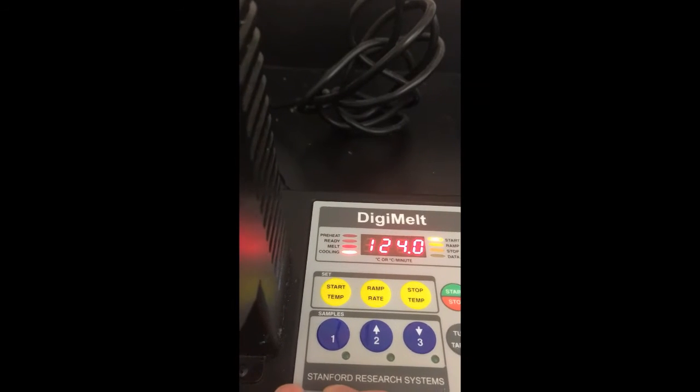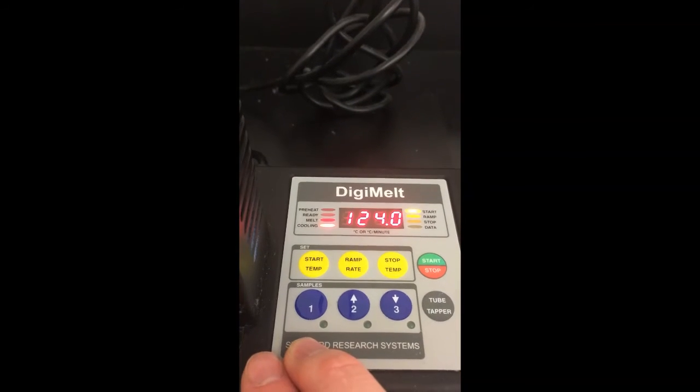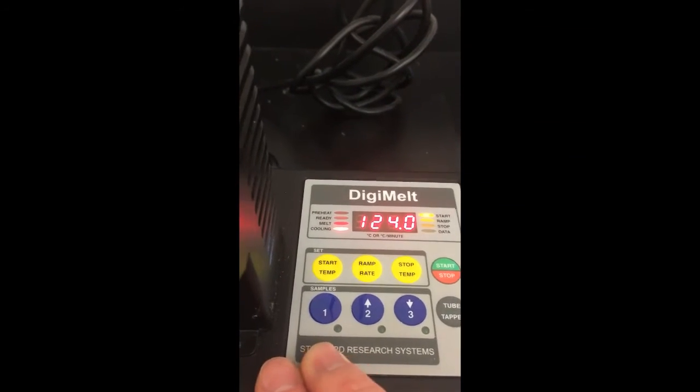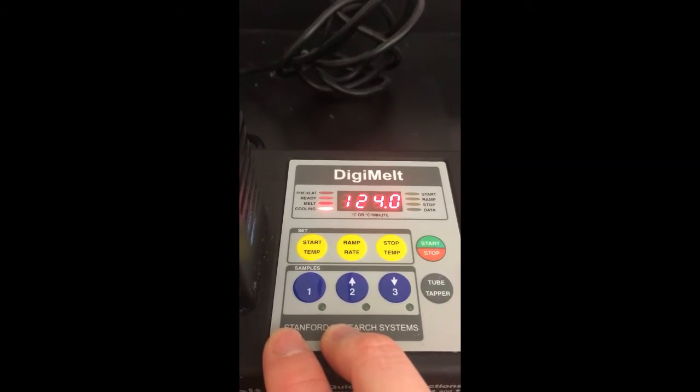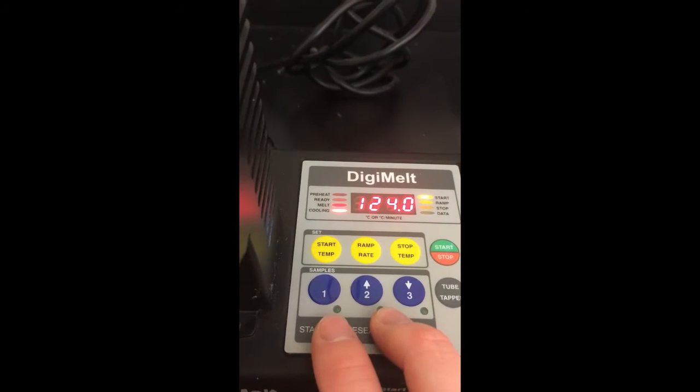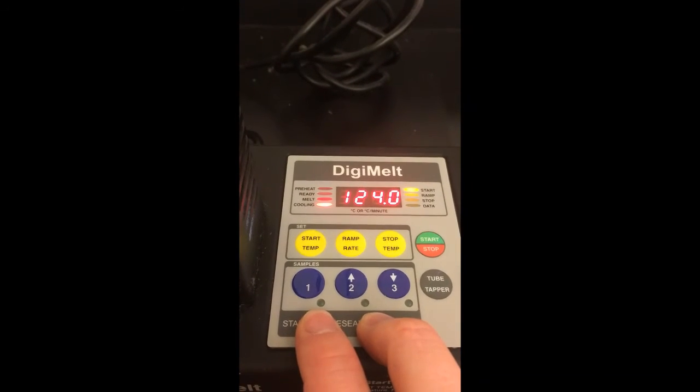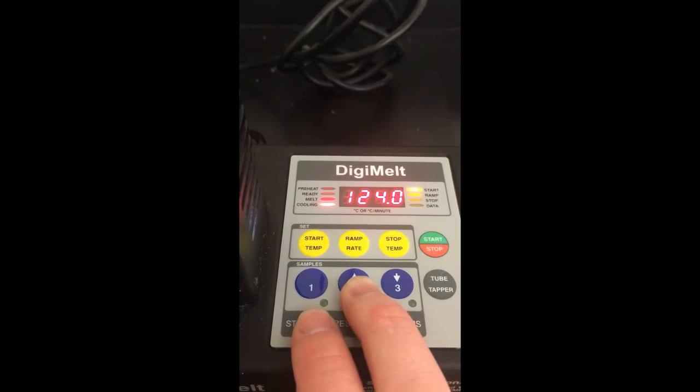The reason we do that is because, like I mentioned, oftentimes we expect these melting points to end up being a little bit lower than literature, so we want to give ourselves enough space that if the compound does melt a little bit below its expected melting point, we can still observe it and get an accurate melting point.